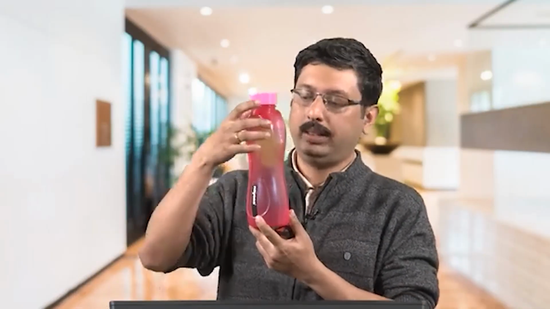So, that is a scalar. Or I can say that the volume of the water present inside this bottle is 1 liter. So, volume is a scalar, mass is a scalar. Note that I have highlighted the units of these quantities in this example.